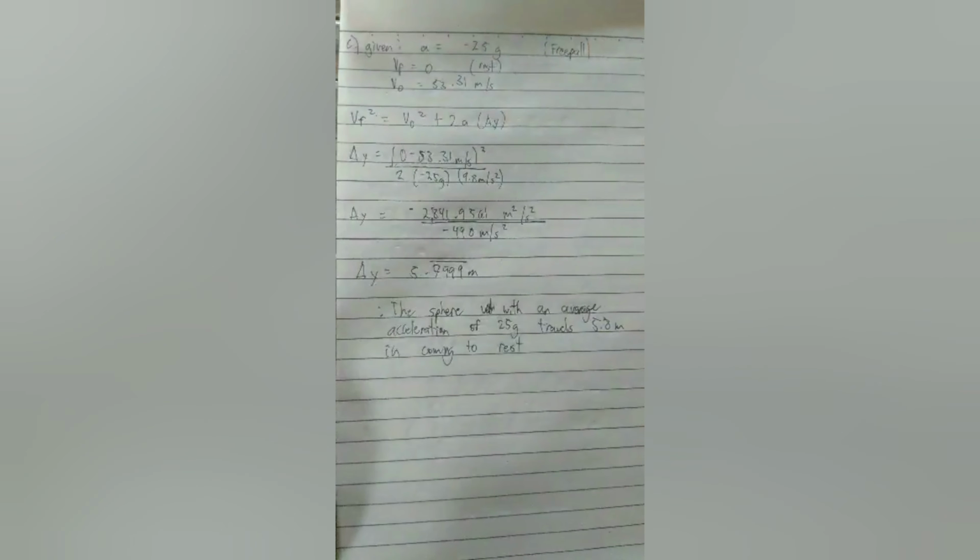In our letter C, the unknown is the distance it travels in coming to rest. So in C we have a given a equal to negative 25g. Final velocity is equal to 0. Initial velocity is equal to 53.31 meters per second. We got 53.31 meters per second from our letter B. In C, we have a given that is 25g acceleration, and because it is decelerating, it will become negative 25g.